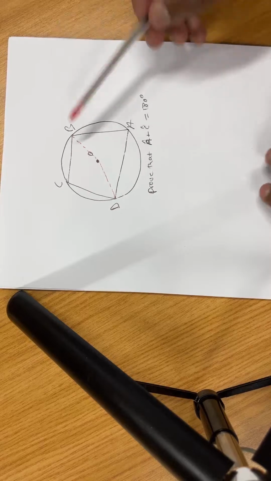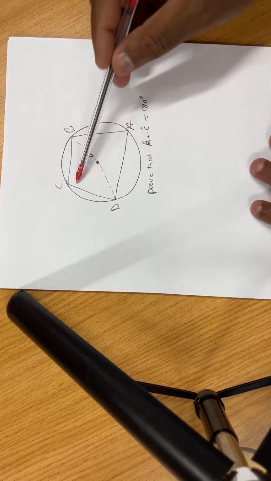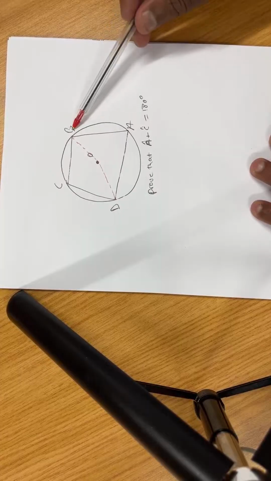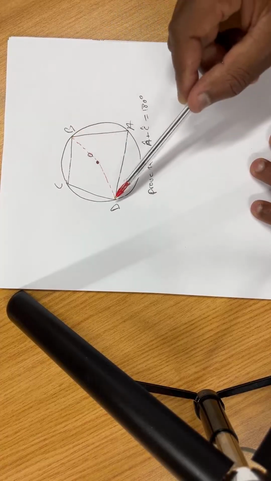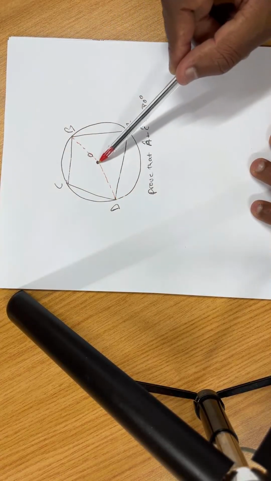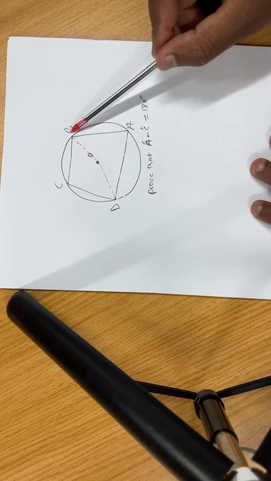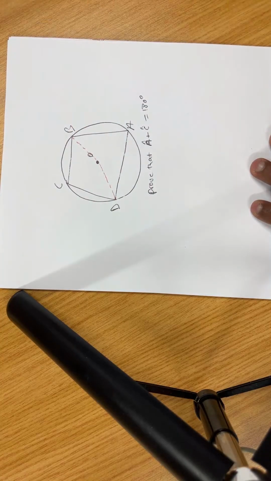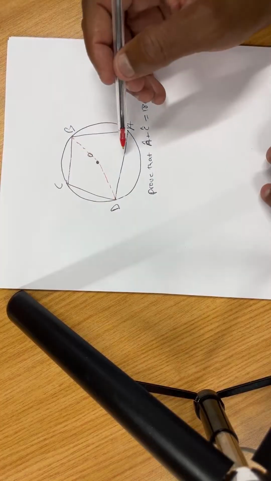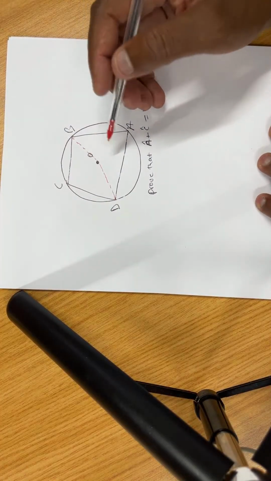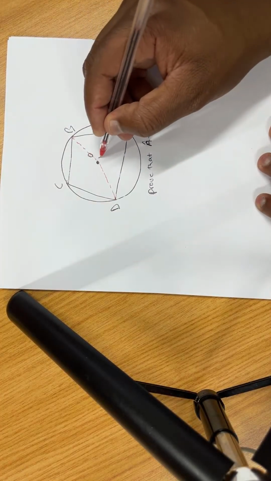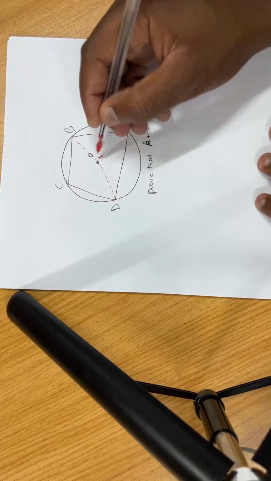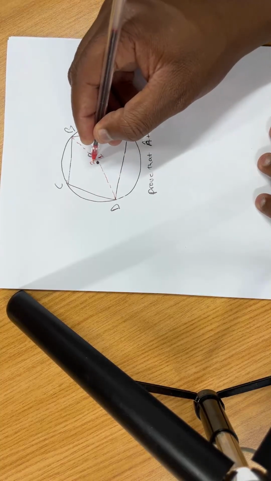The construction must be to the opposite angle you want to prove, from D to O, the center, and from center to B. Okay, now we create angles O1 and angle O2.